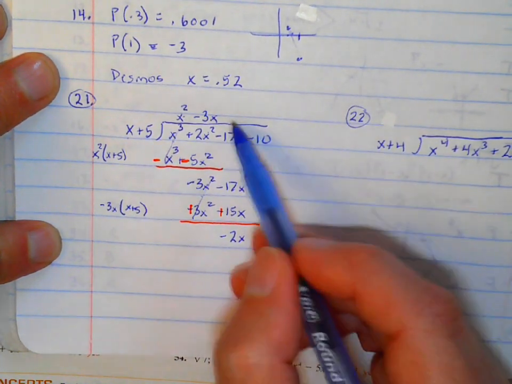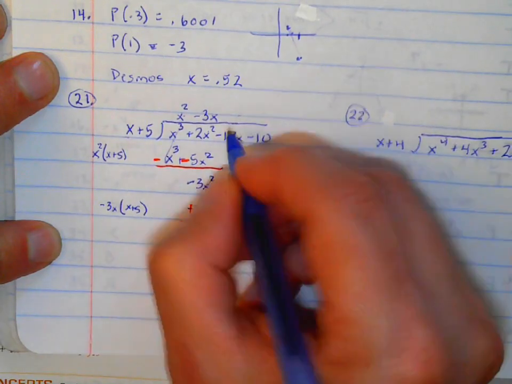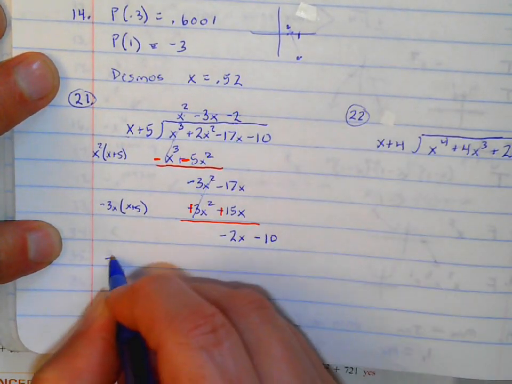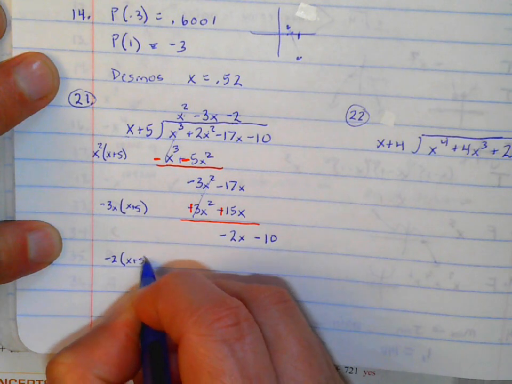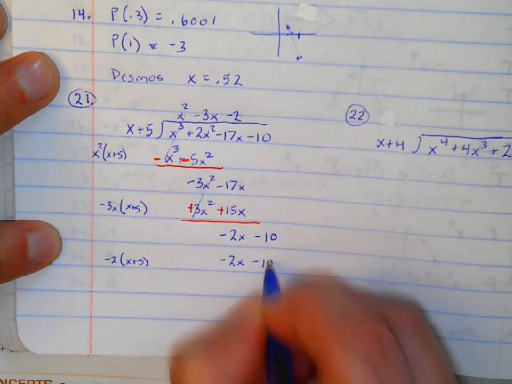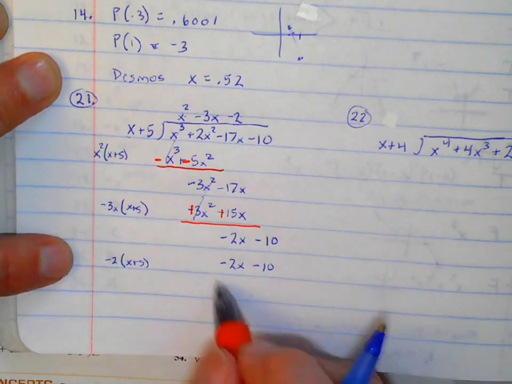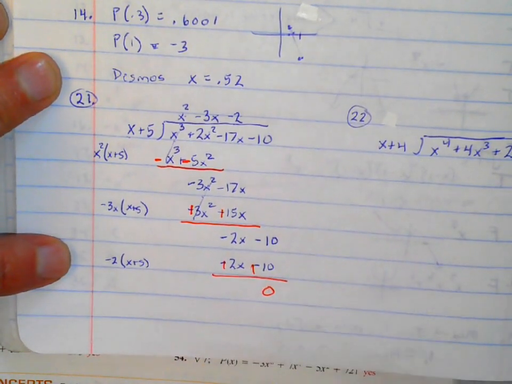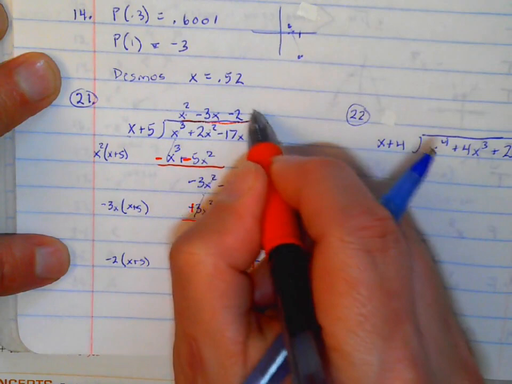Whole cycle over again. What times x is negative 2x? Negative 2. Multiply that, gives you negative 2x minus 10. And when I subtract, I get 0 remainder. So we have our answer right here.